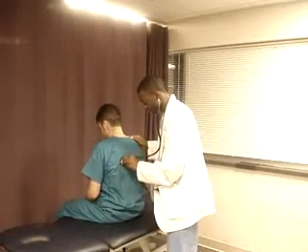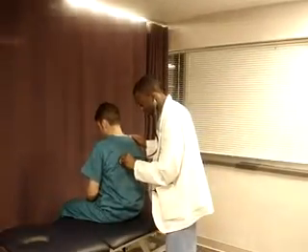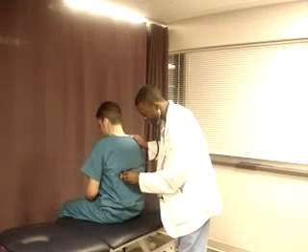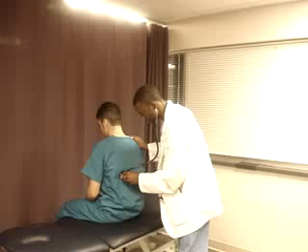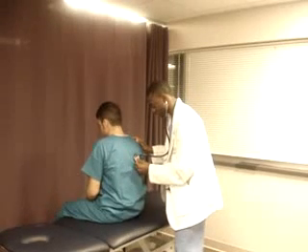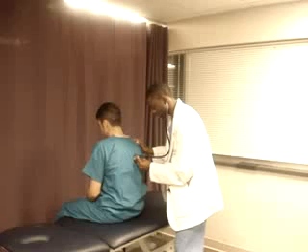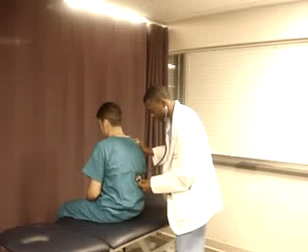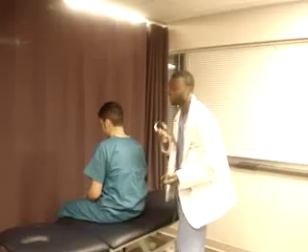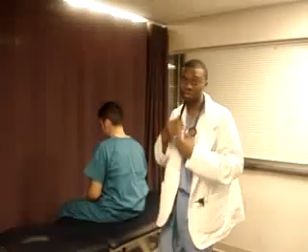So take a deep breath. Breathe out. Take a deep breath. And out. Breathe in. Clear. Breathe in. And out. So the patient's lungs are clear, and we're going to move on to the other side of the examination.